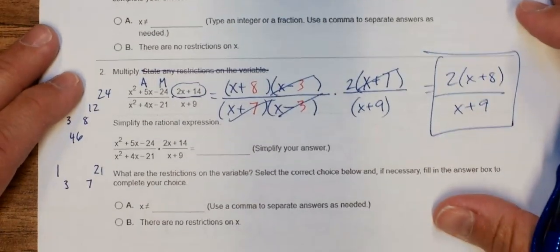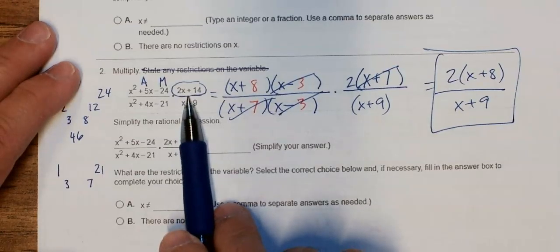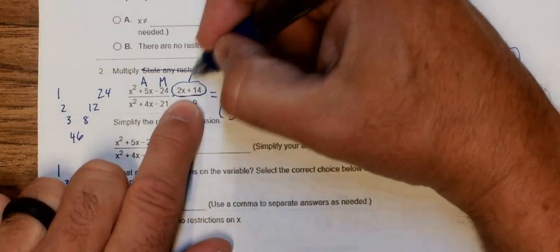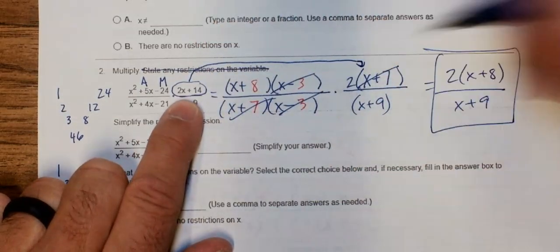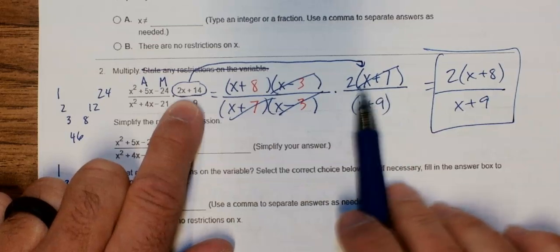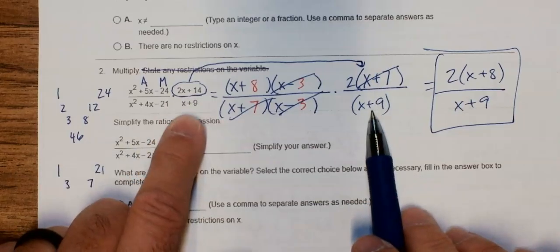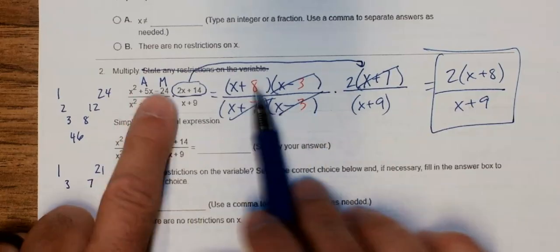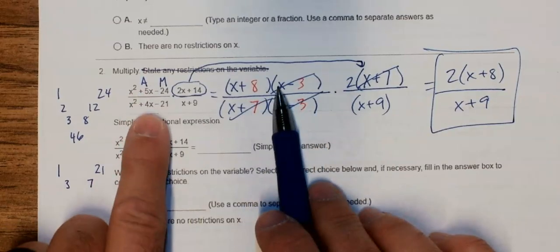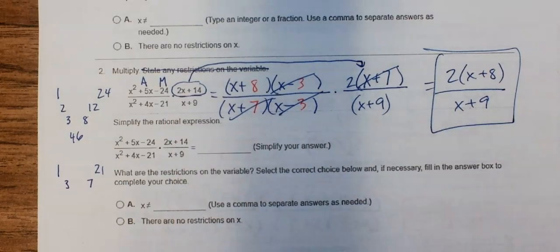On question 2 here, we see a greatest common factor right there of 2. And we pulled that out right here. We take a 2 out of that, we get x plus 7. Alright? There's no way you can simplify x plus 9. That's as simple as that one gets. But then these other two, there's no greatest common factors to worry about, but you can break them into their parentheses.